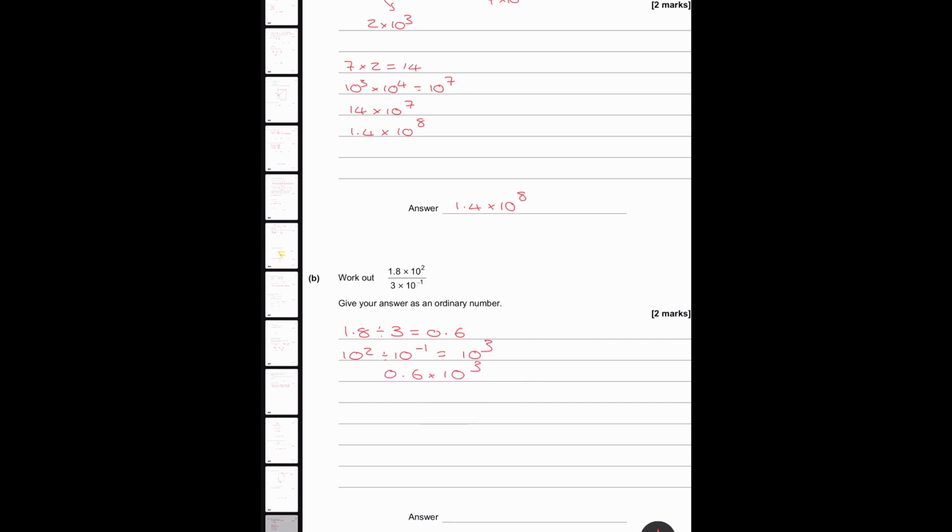Now, the question asks for our number in ordinary form, so let's multiply our 0.6 by 1000 as 10 to the power of 3 is 1000. When we do this, we get 600.